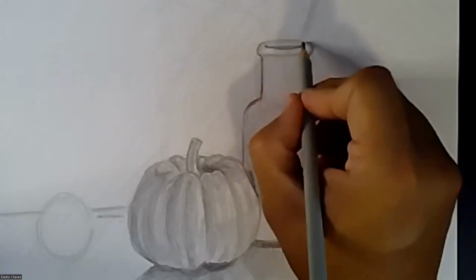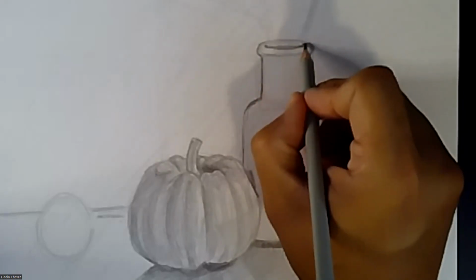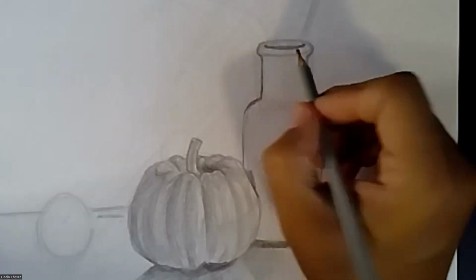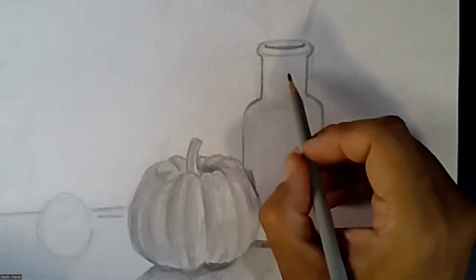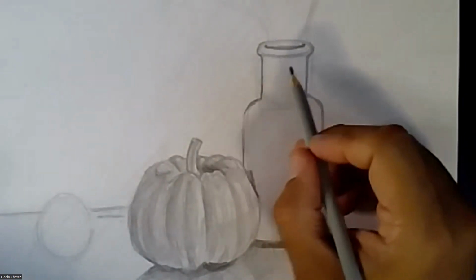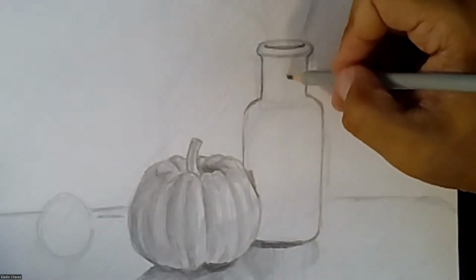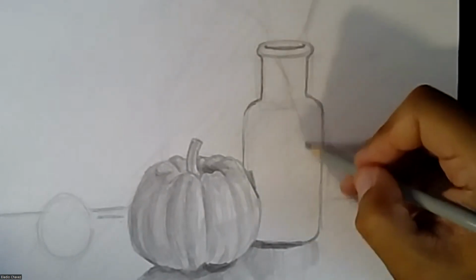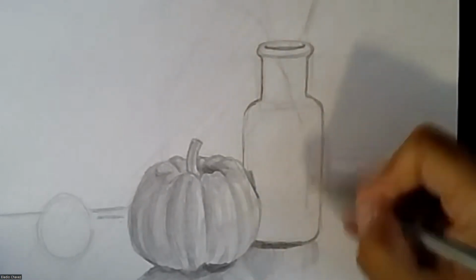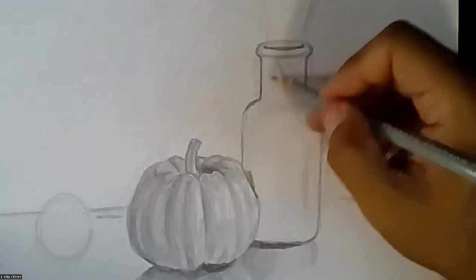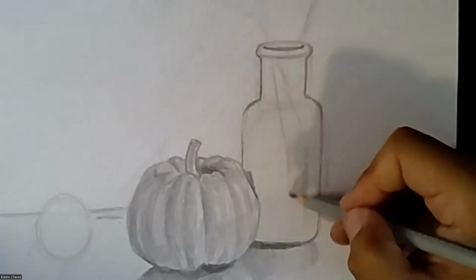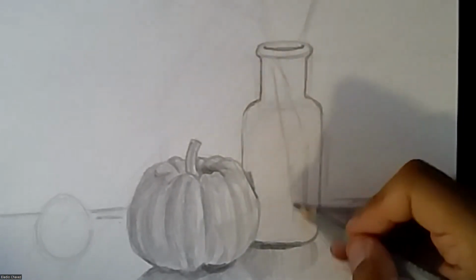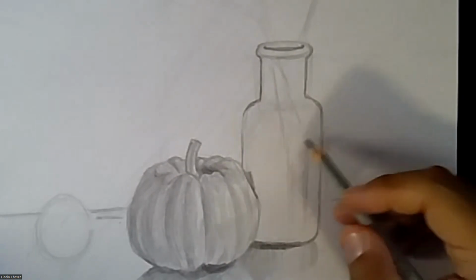You almost have to have experience drawing these bottles, that oval shape. Then it goes there, and then we've got one little stem this way as it comes down here. There's one thick one here, two on this other side, and then three.